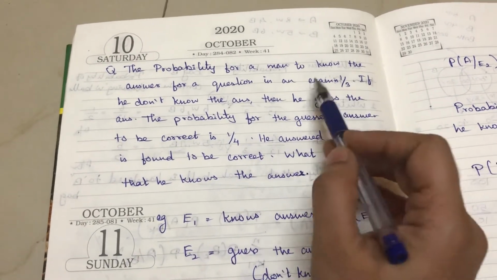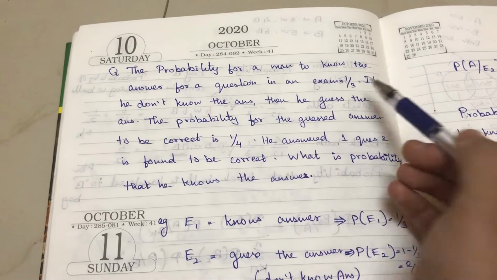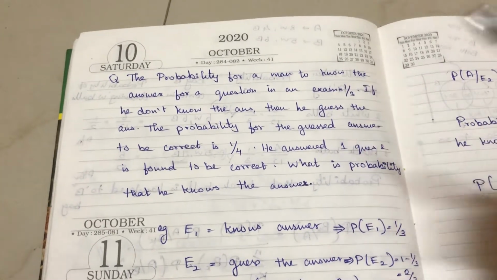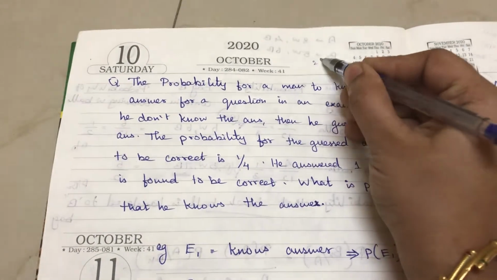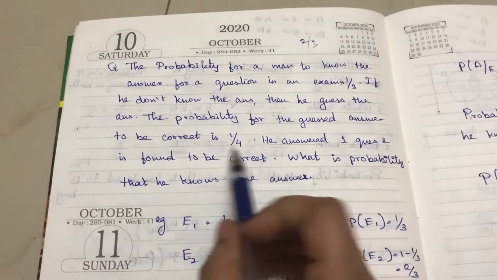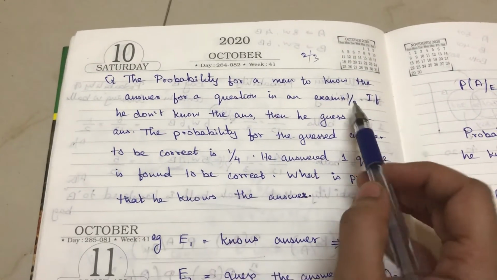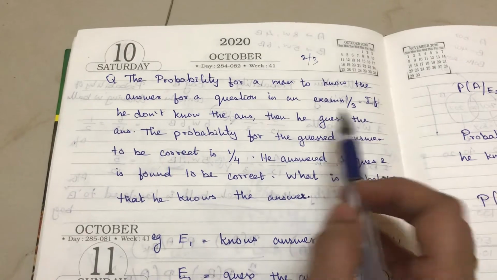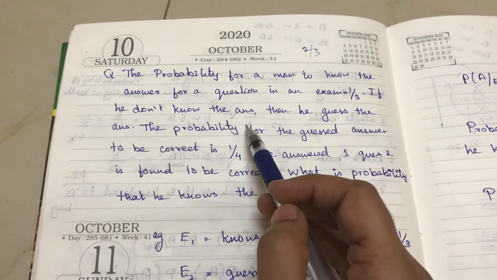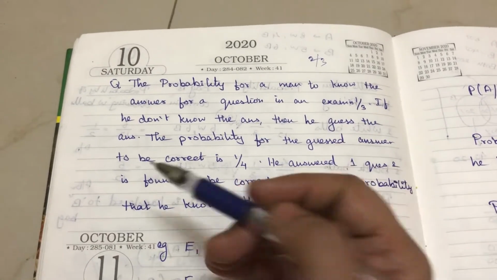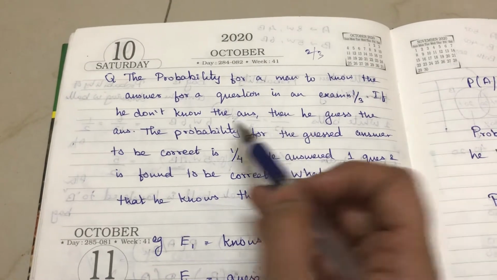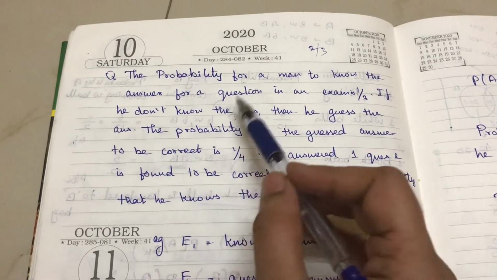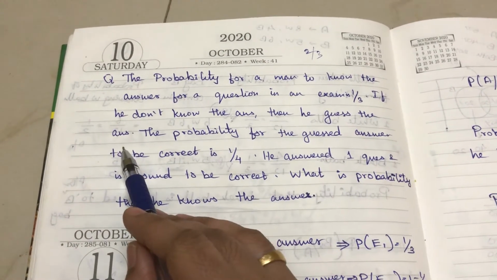And the next sum: the probability for a man to know the answer for a question in an exam. A man knows the answer means 1 by 3. If he doesn't know the answer it will be 2 by 3. If he doesn't know the answer, he will guess the answer, right?